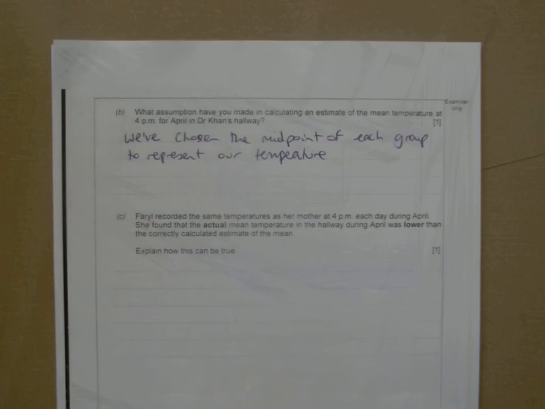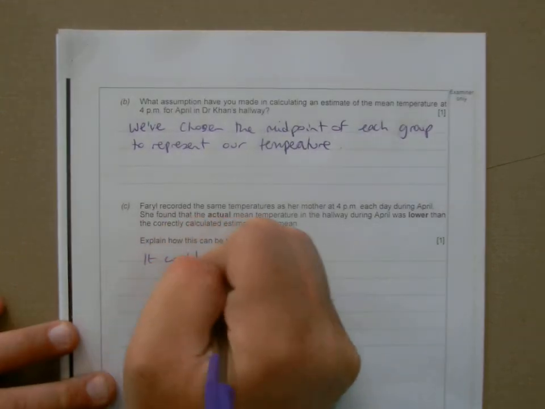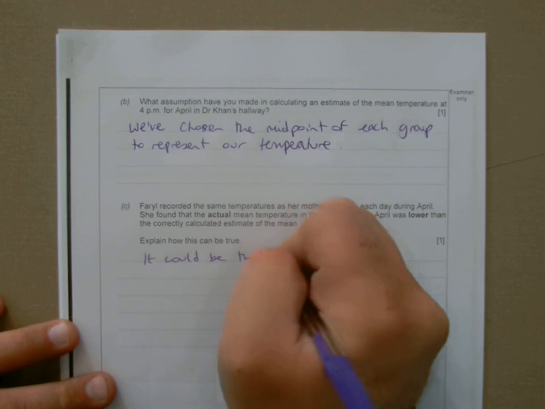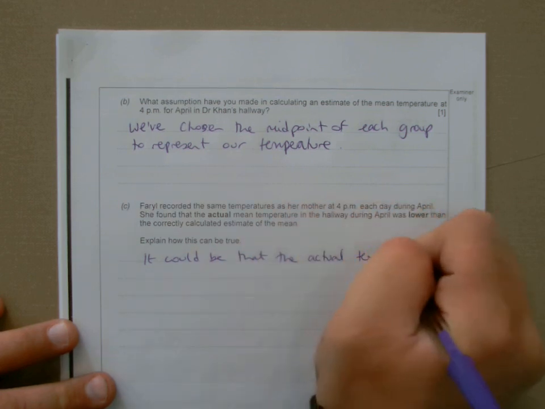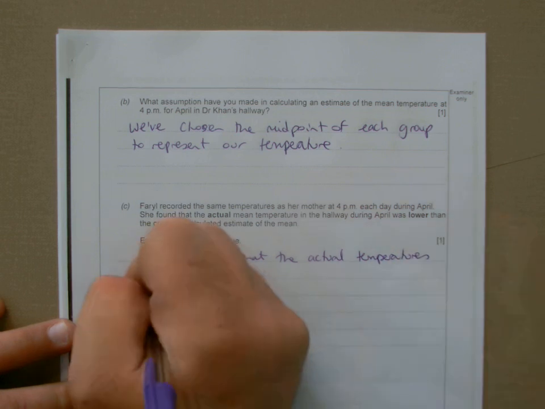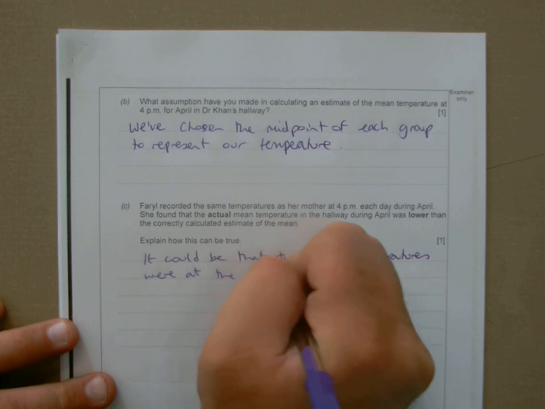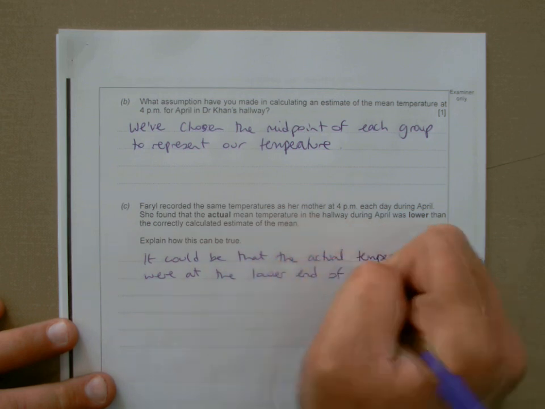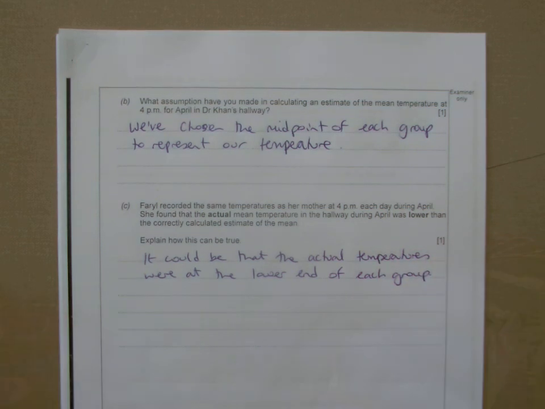So we can make that statement: it could be that the actual temperatures were at the lower end of each group, and that would lead to a lower mean compared to choosing the midpoints.